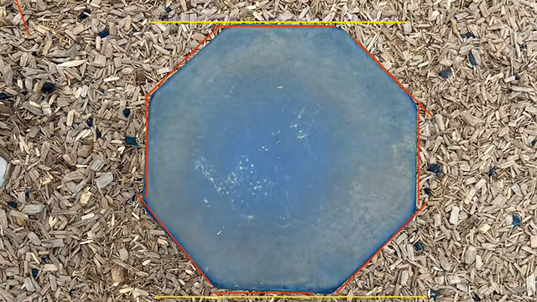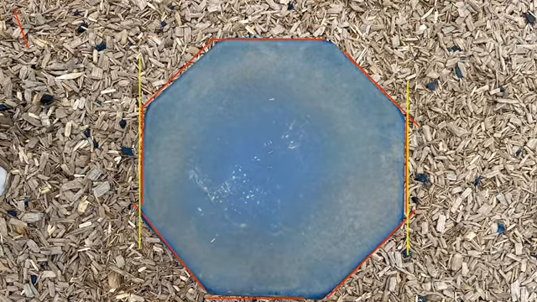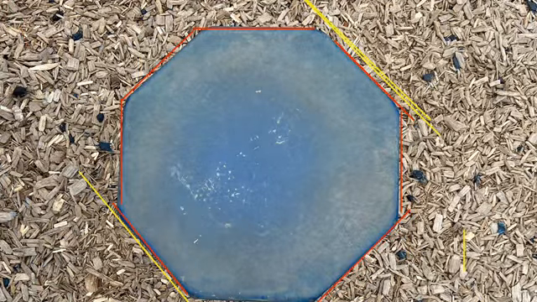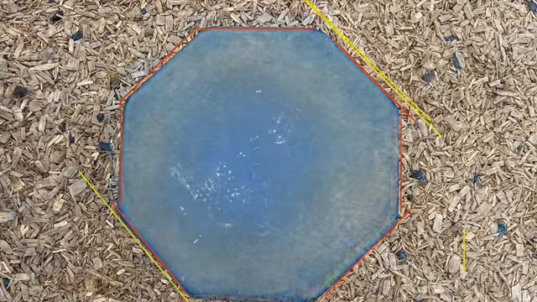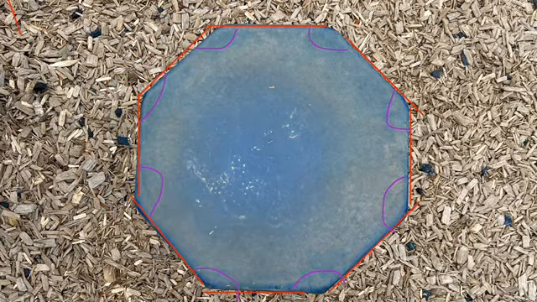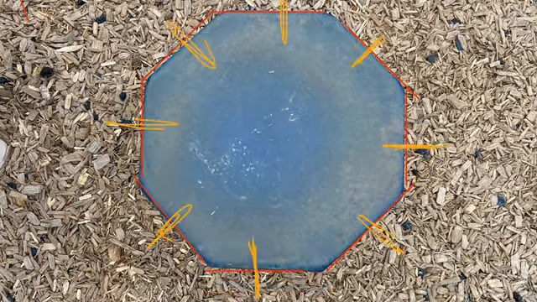An octagon has 4 sets of parallel sides, and 8 angles. And a regular octagon has 8 sides of equal length.